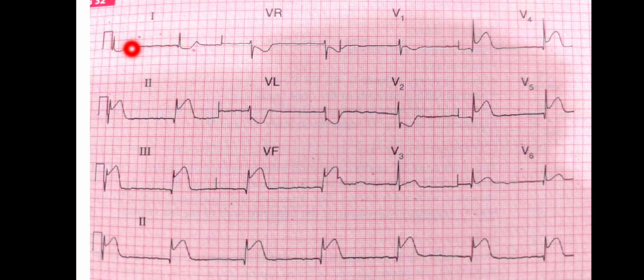After axis, we calculate the rate. We count the number of large boxes between the two R waves, and the rate is between 30 to 40. And then we start commenting on the PR intervals, the QRS complex, the T waves and the ST segment. One thing that is very evident: in lead 1 we cannot find a significant change, but if we look at lead 2, there are Q waves.